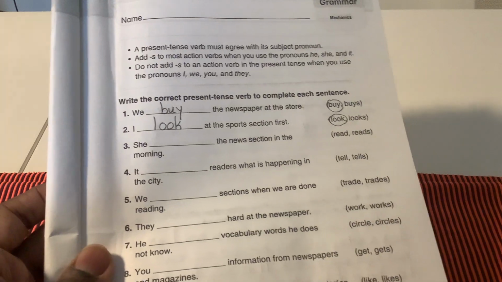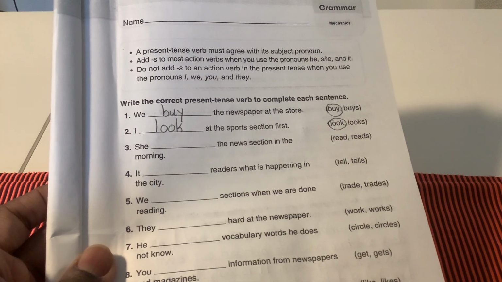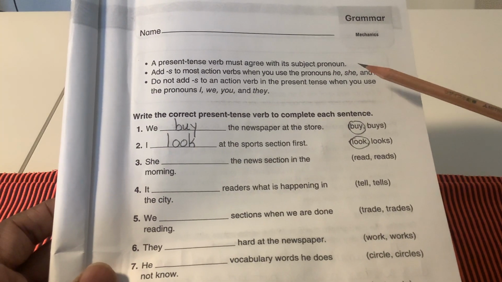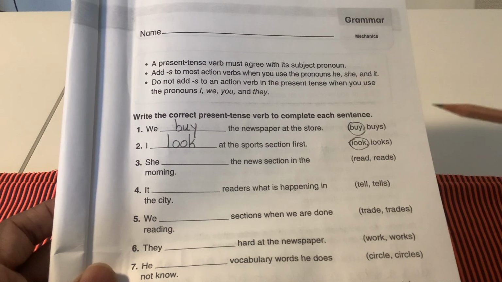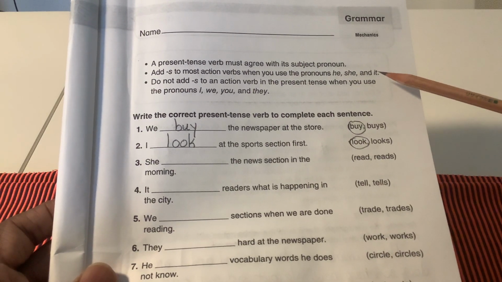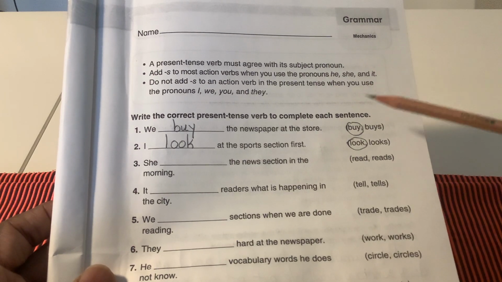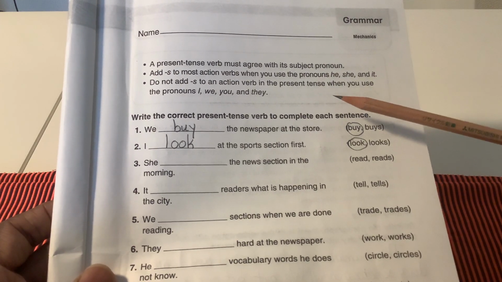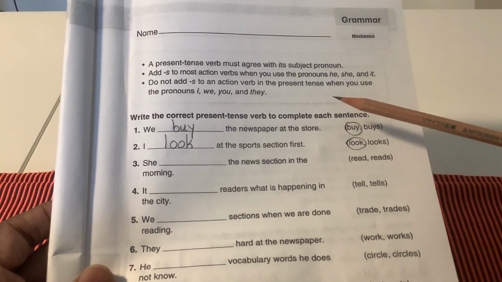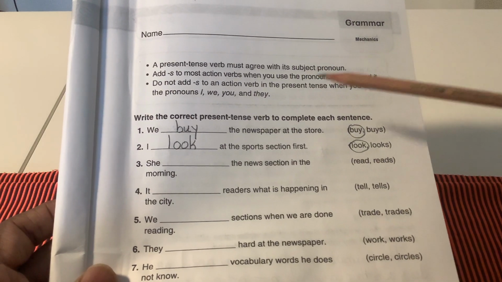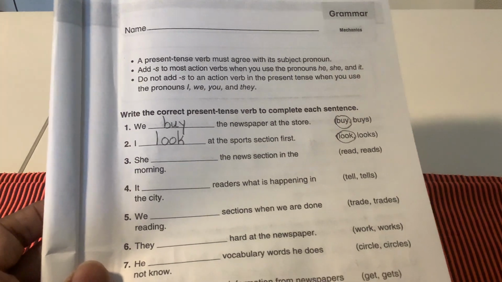Last week, we were working with present tense verb agreement and subject pronouns. We learned a present tense verb must agree with its subject pronoun. We also learned to add S to most action verbs when you use the pronouns he, she, and it. Finally, we learned do not add S to an action verb in the present tense when you use the pronouns I, we, you, and they.